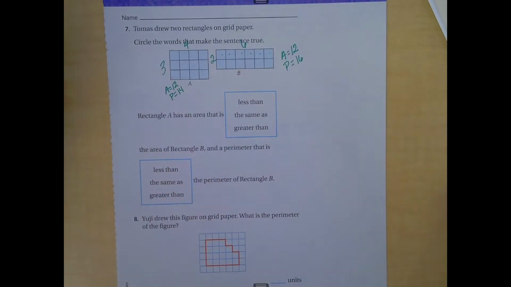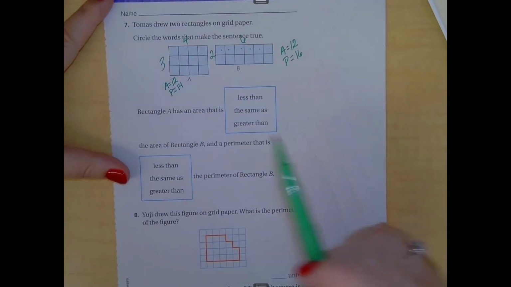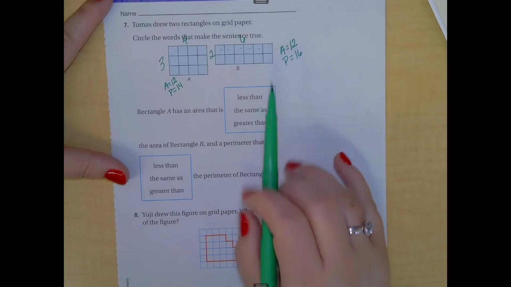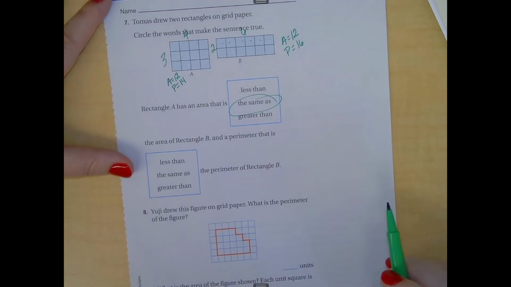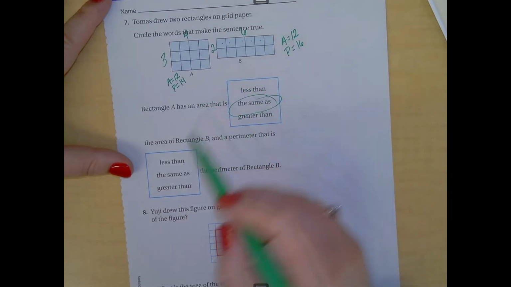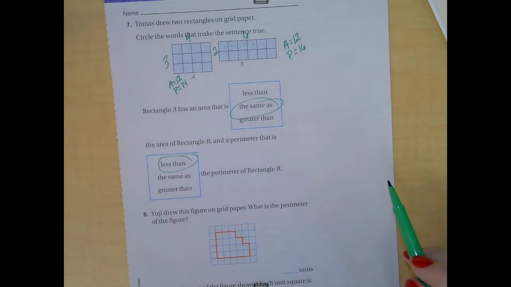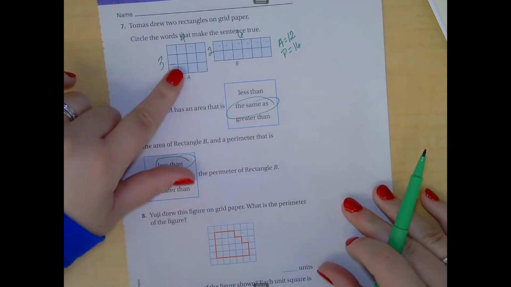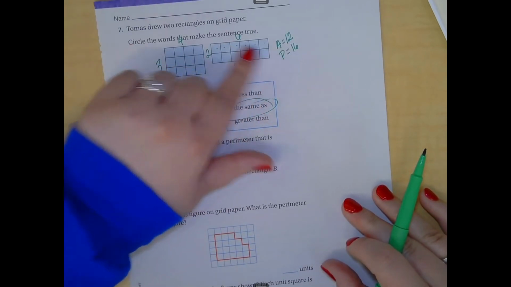Rectangle A has an area that is, okay, A is 12, B is 12. The same as the area of rectangle B. And a perimeter, P is 14, P is 16, that is less than the perimeter of rectangle B. You can't do any of this until you find area and perimeter for both. Don't just try to eyeball it.